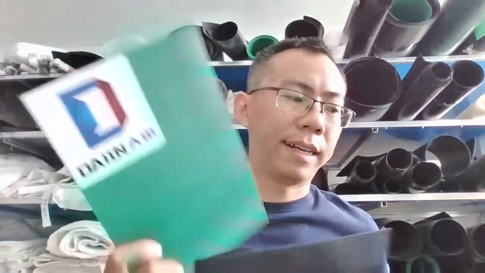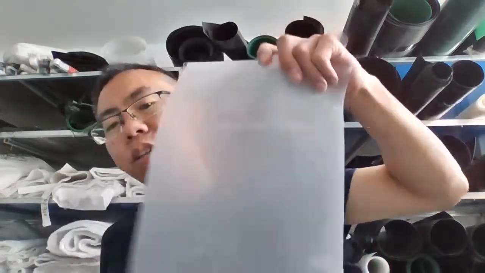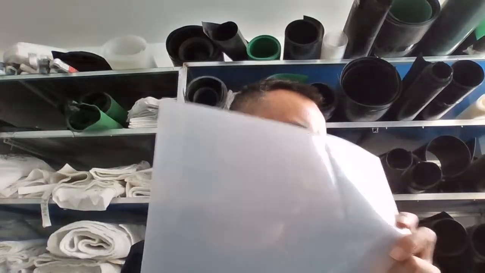Yes, and other colors can be done, like this is the green color, and also other colors, and also this is the transparent color. You can see this transparent color. This one doesn't have carbon black, and the thickness is very thin, and the popular color is black. Okay, this is the color.